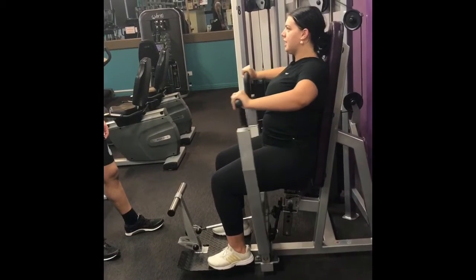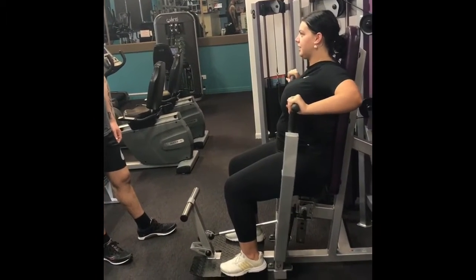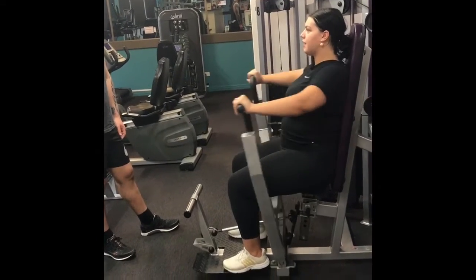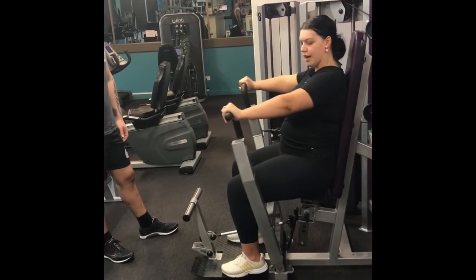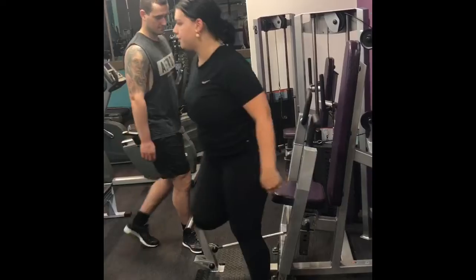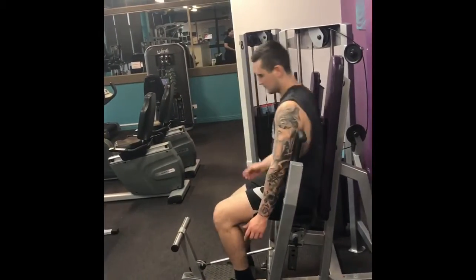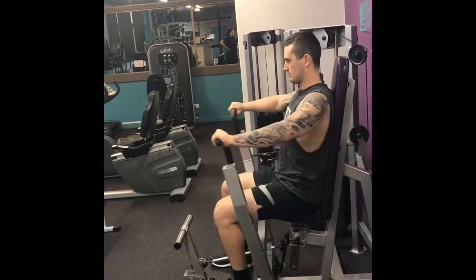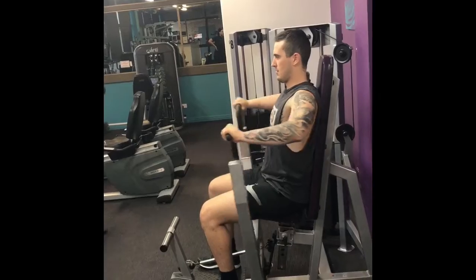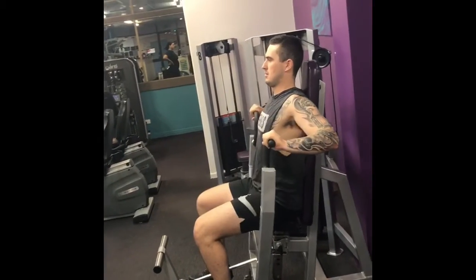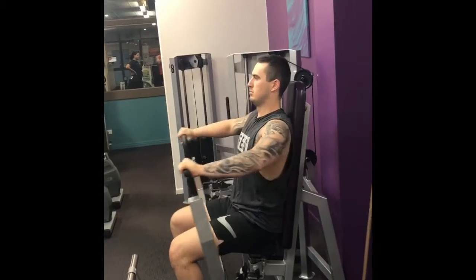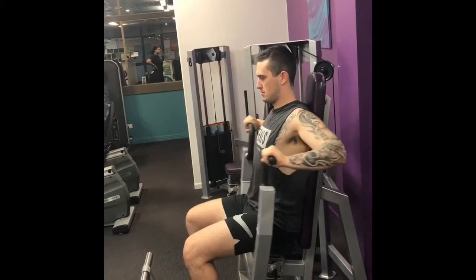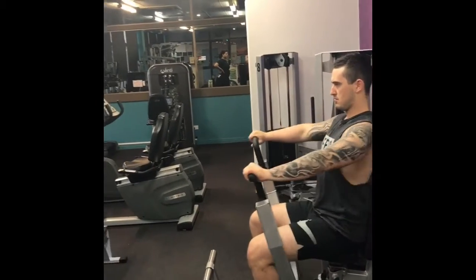Making sure that you're squeezing throughout when you're contracting the muscle. So you're just going to do that 10 to 12 times. Feeling it, make sure you're feeling it in your chest. Alright. Your turn. Make sure you breathe throughout the exercise. Nice control.